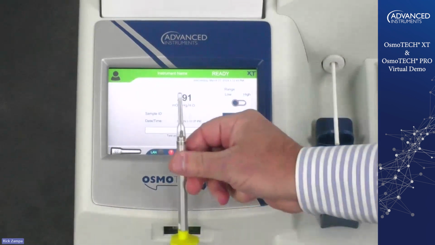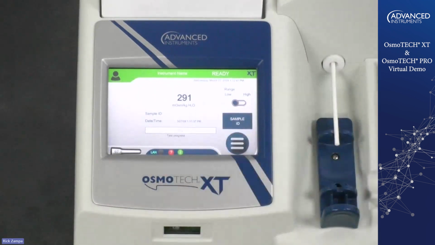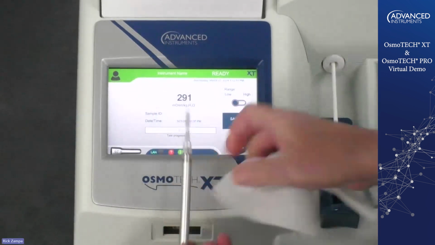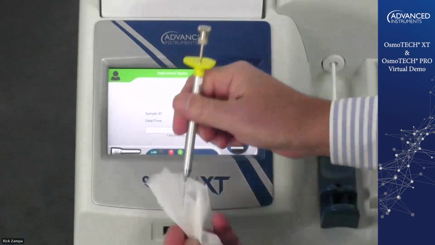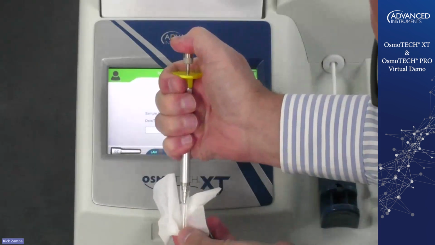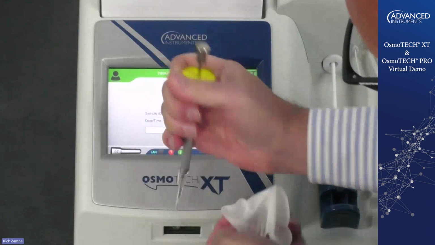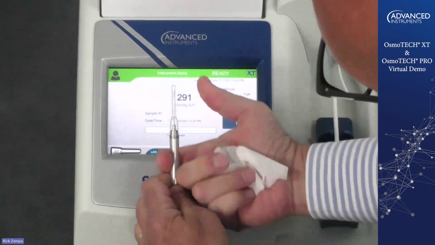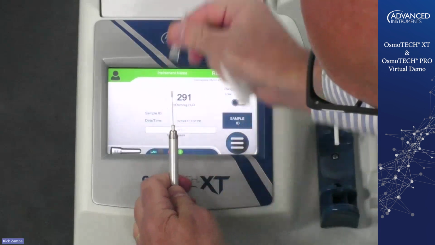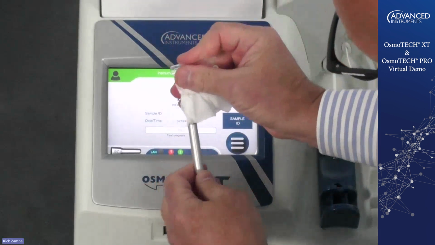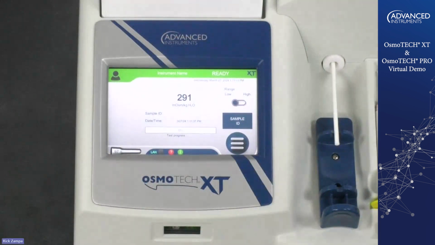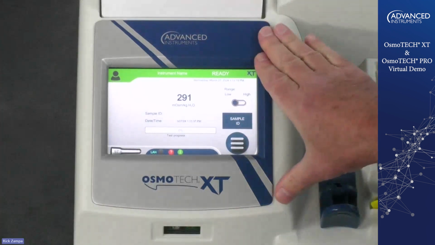Now, the next thing I want to do is remove the sample tip from the sampler. There are two ways to do this. You can push down on the plunger and you hear it snap out of place. Or I find it easier to do it a different way. I just take my thumb, give it a little push at the top, slide it off, wipe off the Teflon tip, put it back in the cradle, and you're ready to run your next test. So that's how to run the OsmoTECH XT.